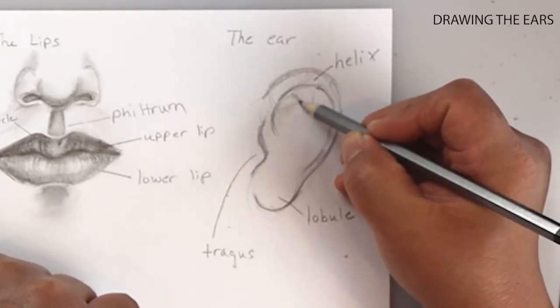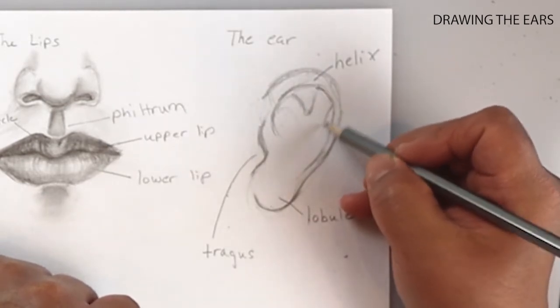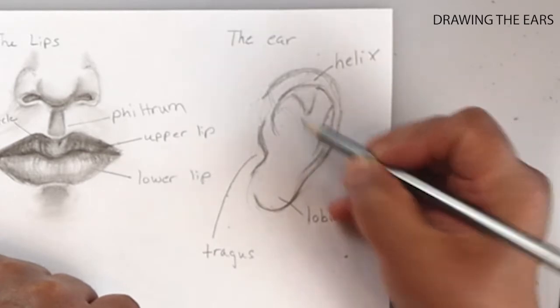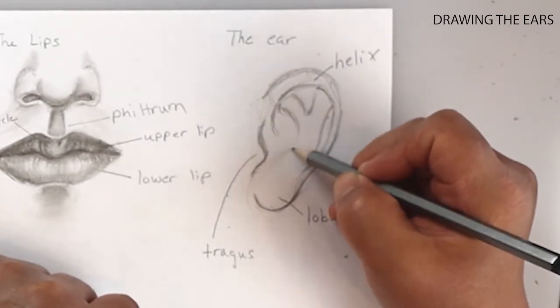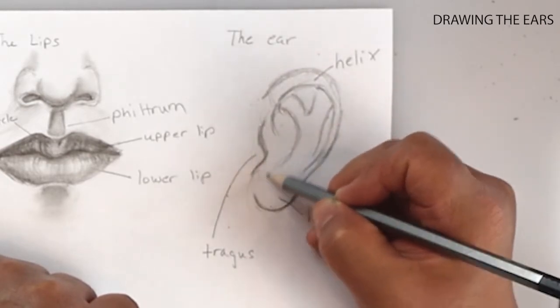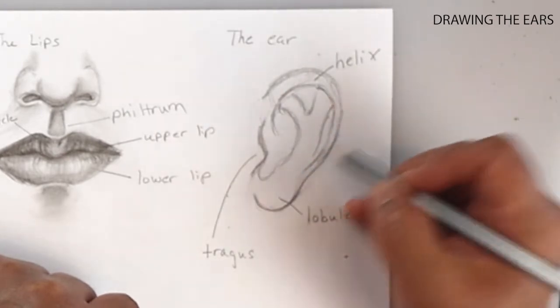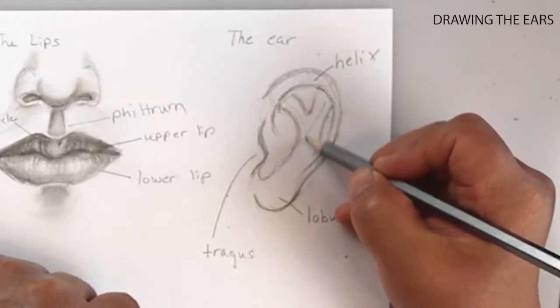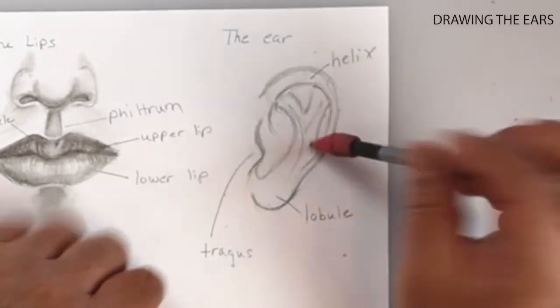A little indentation here, and then a little indentation here, and of course, a little indentation here. If you look carefully, it kind of looks like the letter Y in here.